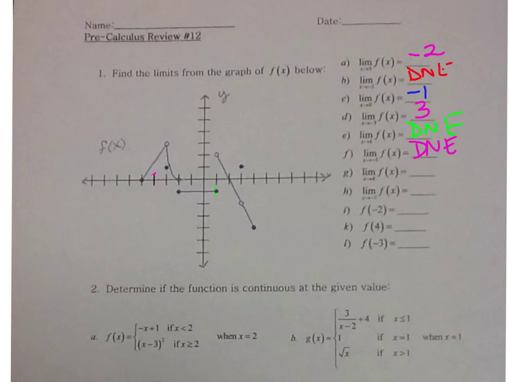As x approaches 4, now here's 4, 1, 2, 3, here's 4 right here. You can't come in from the right. You can come in from the left, it's -4 here, but it doesn't come in from the right, so therefore it does not exist.